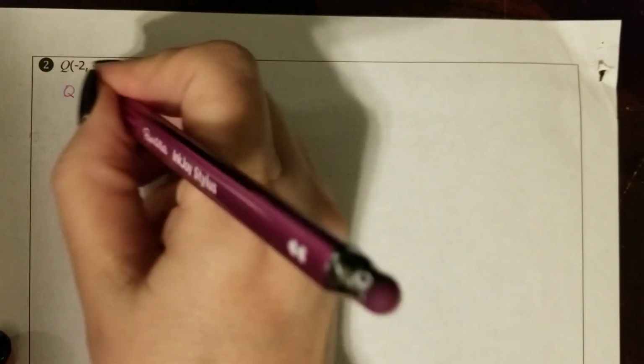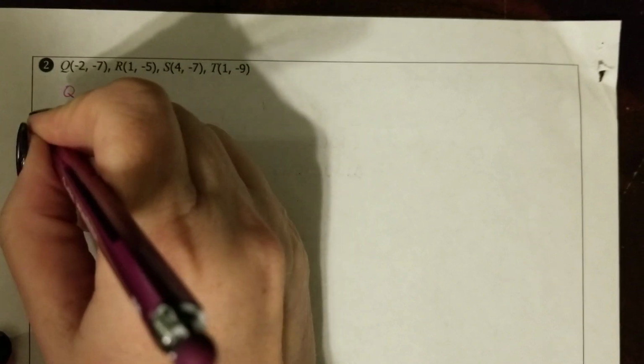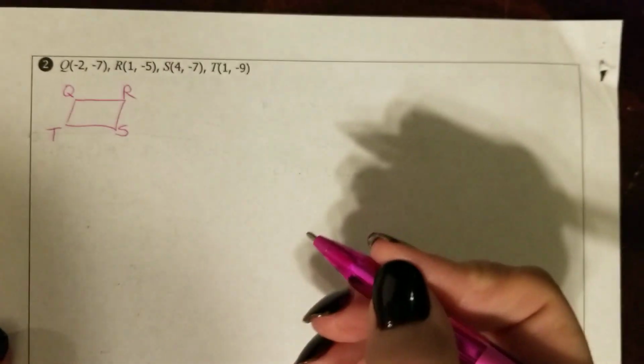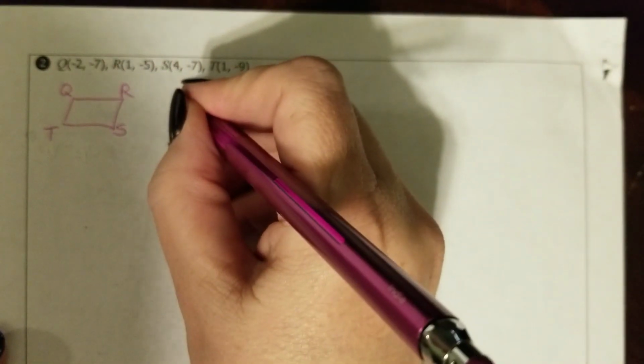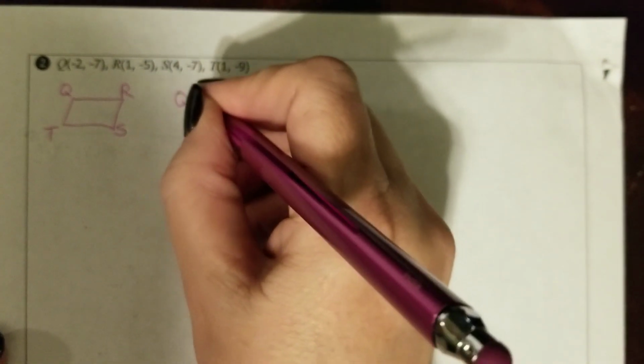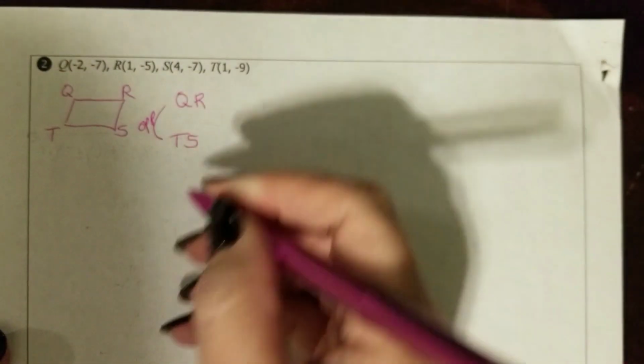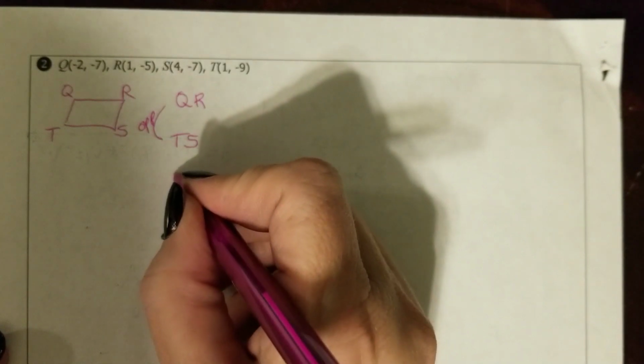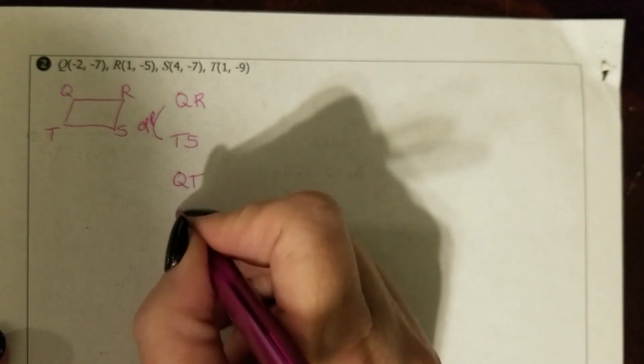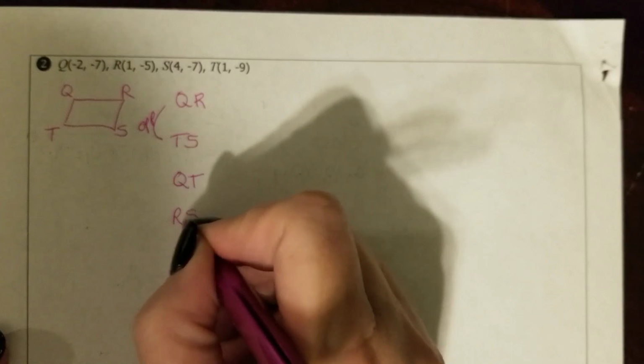All right, let's do this one. We've got Q, R, S, and T. So let's just sort of Q, R, S, T. We know it's a quadrilateral. And our opposite sides are going to be QR and TS, our opposites. And we've got QT and RS as opposites.